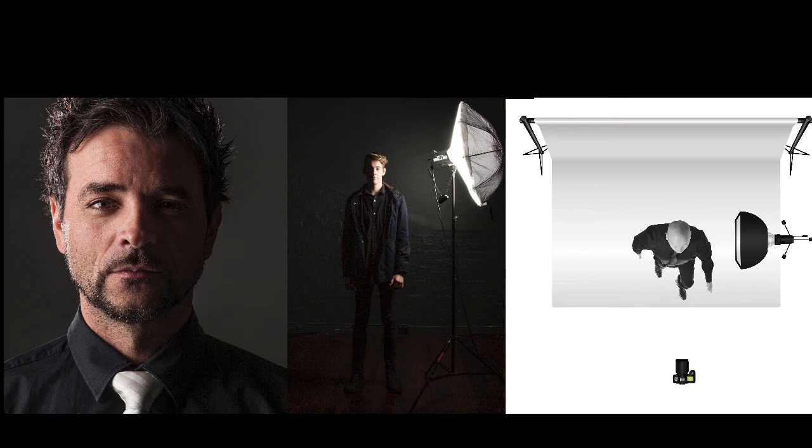Now, if you want to recreate this kind of lighting using flash, the principle is exactly the same. Whatever light source you're using, just make sure it's very, very close to your model. You can achieve the result with an umbrella, it'll work with a naked speed light, a softbox, all the same. You just need to make sure that your light source is close to your model.